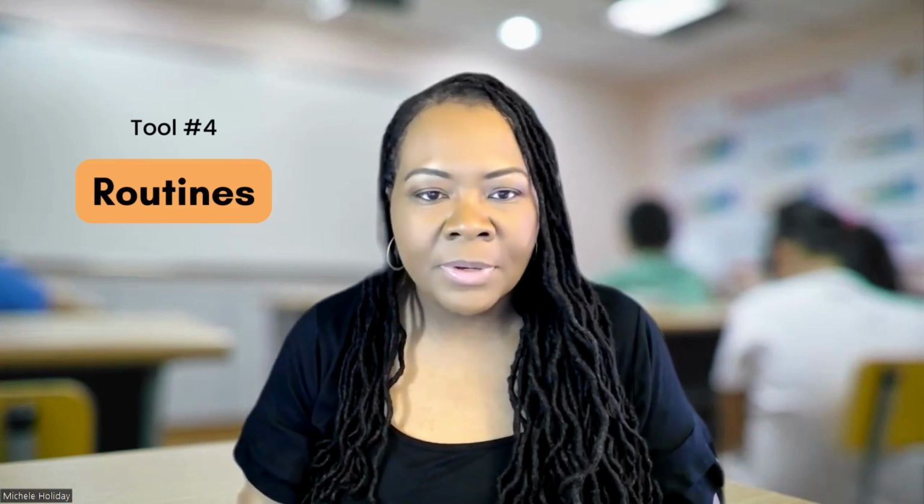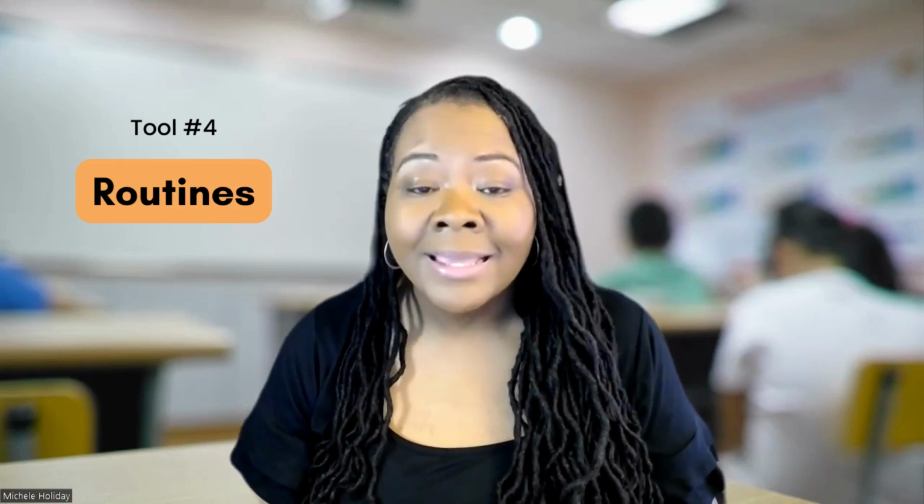And finally, tip number 4, routines. Yes, routines are a tool that you can use for your classroom management. My tips for routines are really simple. Find out which ones are the core routines that your students need to master, especially in that first month of school, and practice that on a regular basis. If you have to put it in your schedule, put it in your schedule.